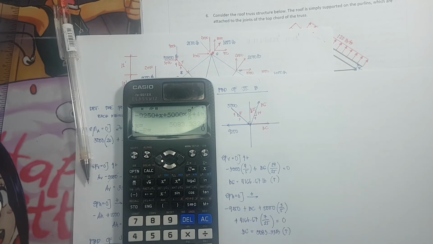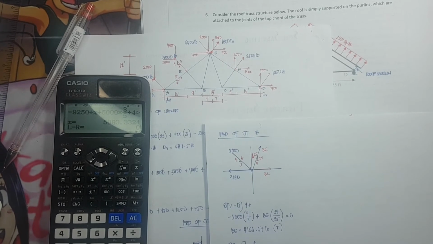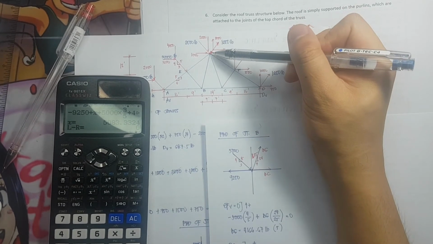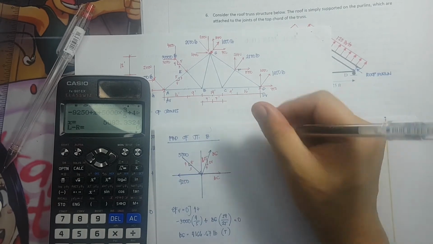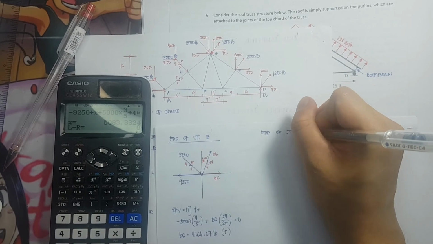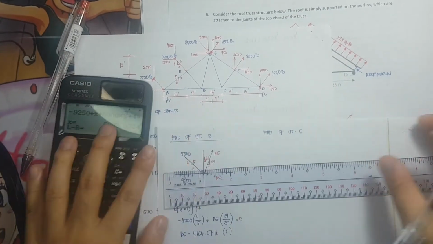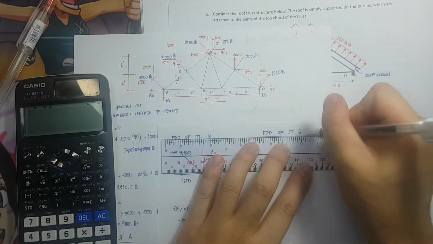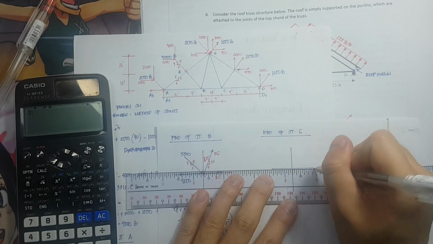Okay, so we can now solve for, let's say, G. So for G, we have here the free body diagram of joint G. What are the forces present at joint G?